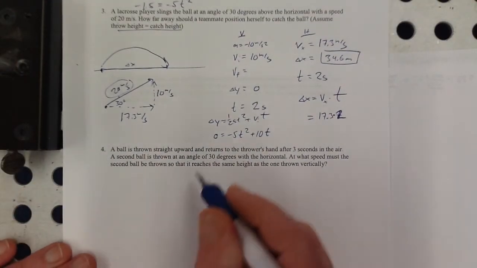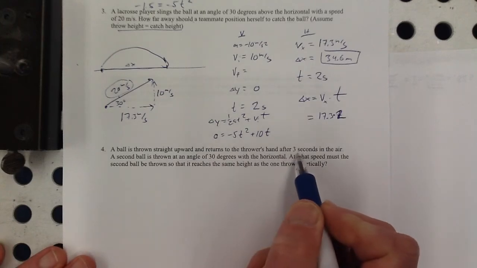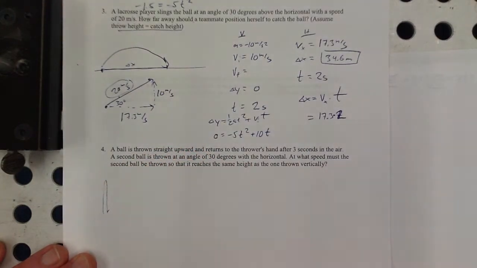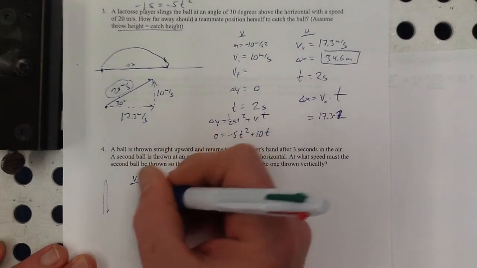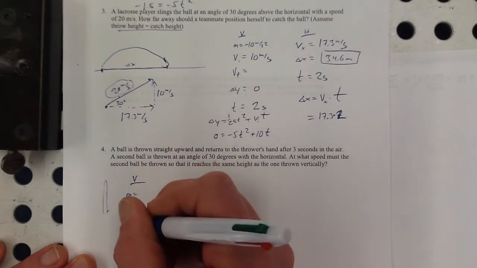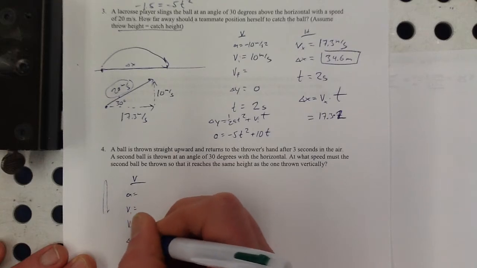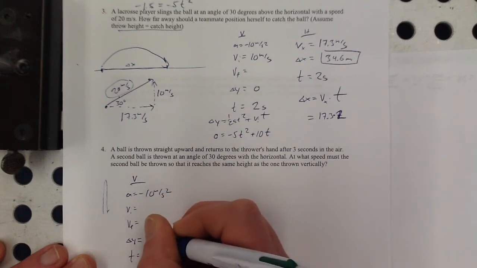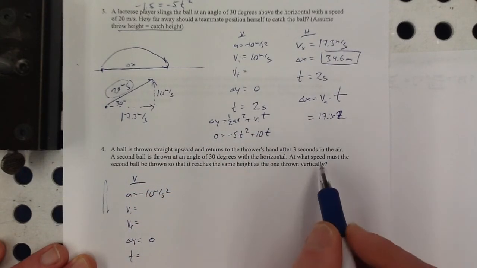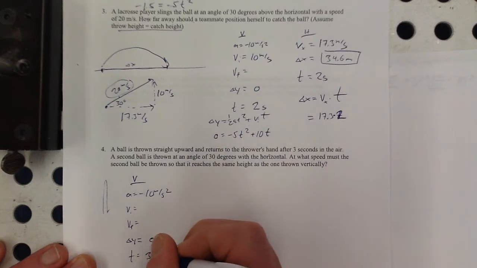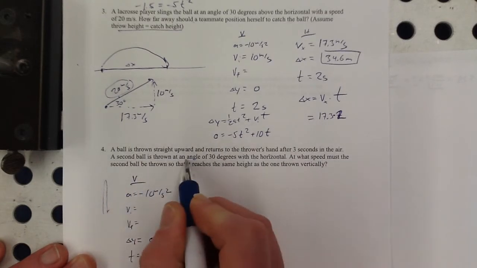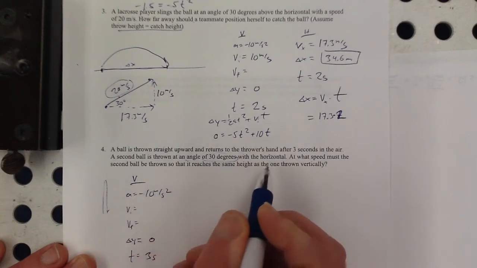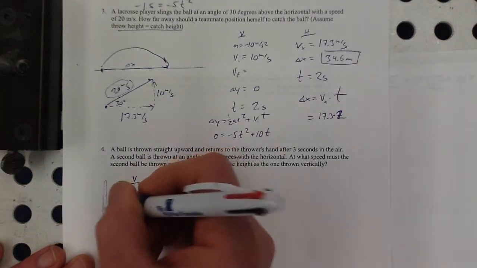All right. Ball is thrown straight upward and returns to the thrower's hand after 3 seconds in the air. So this is another going up, back down again like this. So the delta y would be 0. All right, delta y is 0 after 3 seconds in the air. A second ball is thrown at an angle of 30 degrees with the horizontal. At what speed must the second ball be thrown so that it reaches the same height as the one that was originally thrown this way?